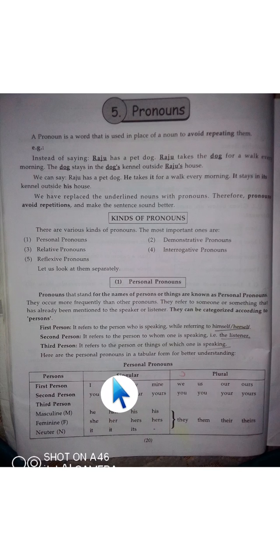For example, the first person is the one who is speaking. For example, I am speaking. While I am saying that I am speaking, I am using the word I for myself.